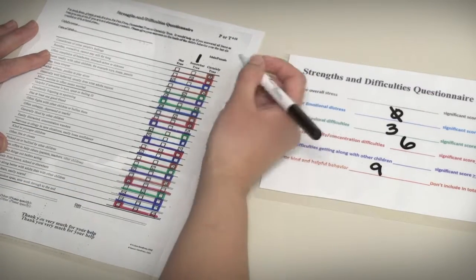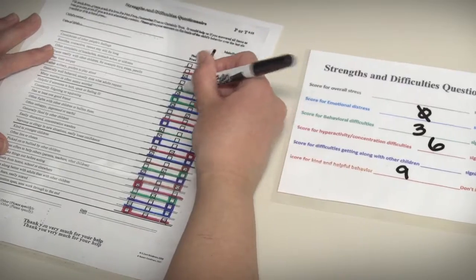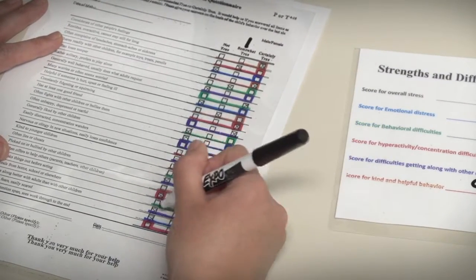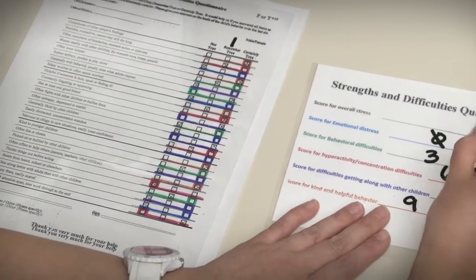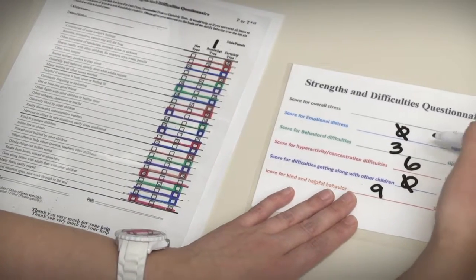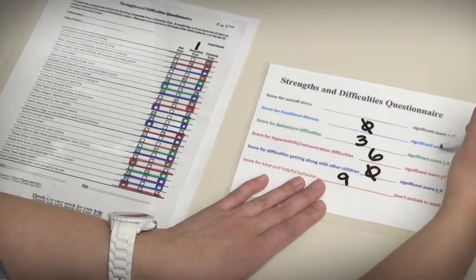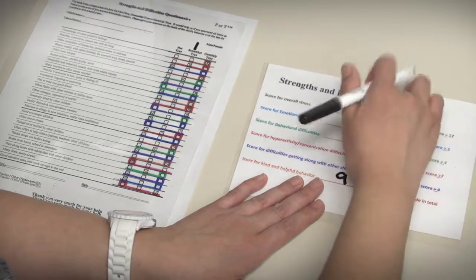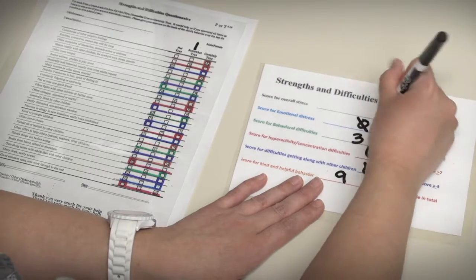Then finally, we'll go to purple. So it's 0, 0, 0, 0, 0. So I'd mark the 0 on there. And then at the end, you add up all of the behaviors that would be concerning. So it's everything but orange to get the black number. So 6 plus 3 is 9.